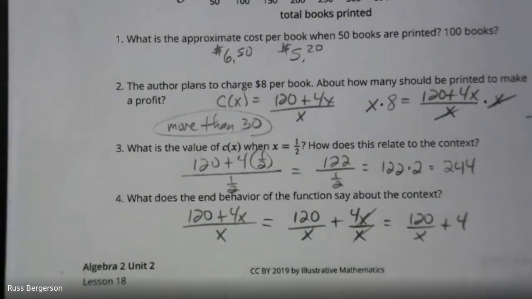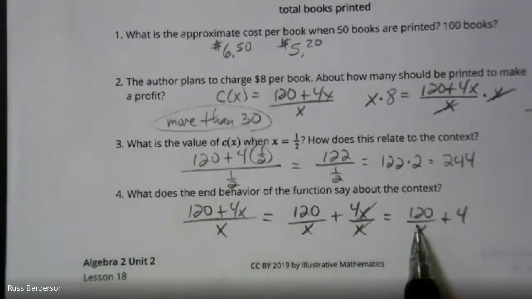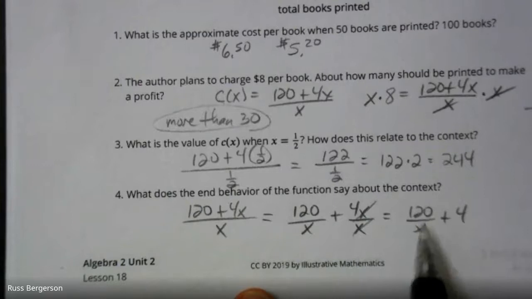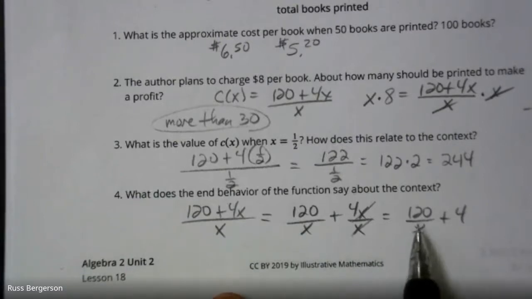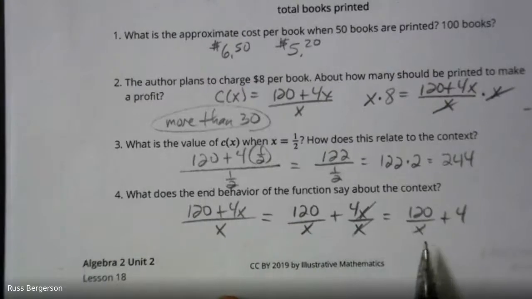Now let me ask you a strange question. What happens to this fraction as x keeps getting bigger and bigger? Like if I got a 120 downstairs, this is a 1. So you're $5 a book. All of a sudden, this is a 240 down here. This becomes a half. Now you got $4.50 a book. That's right. So in fact, let's say this thing gets incredibly huge, 10,000, 100,000, 1 million, 100 million. It's going to be huge. If you've got 120 over 6 billion, what number is that very close to?